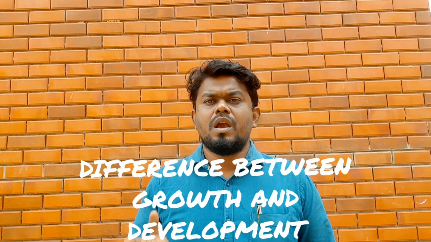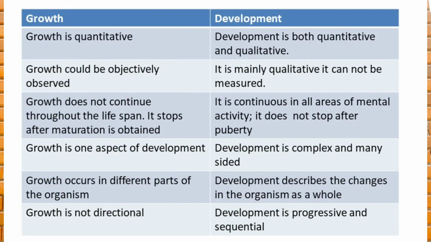Now we can see the differences between growth and development. Growth is quantitative, in that it indicates increase, enlargement, and augmentation. Development is both quantitative and qualitative, and it results in improved functioning of the individual. Growth could be objectively observed and measured, whereas development is mainly qualitative and cannot be measured. It could be assessed through keen observation in behavioral situations. Growth does not continue throughout the lifespan. It stops after maturation is obtained.